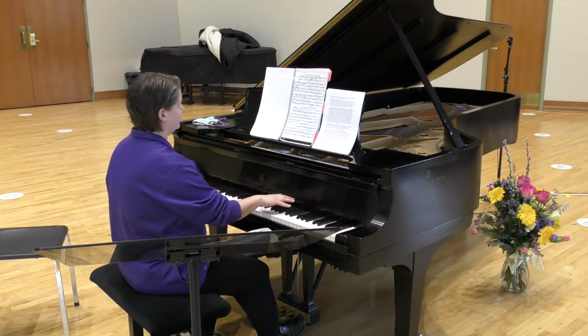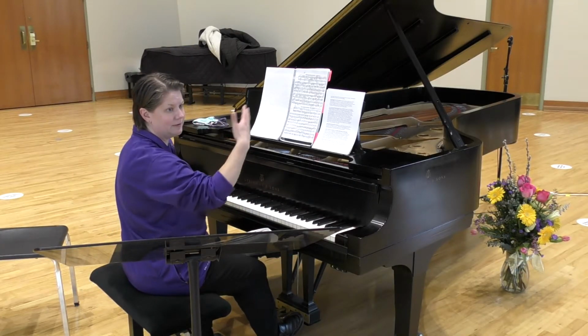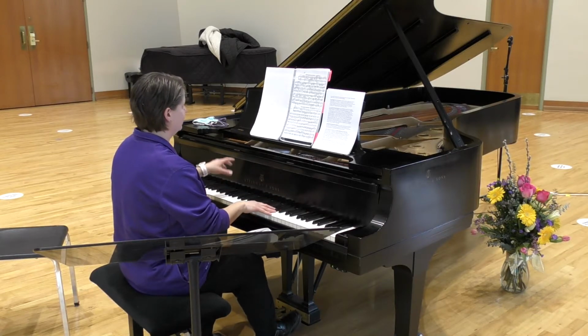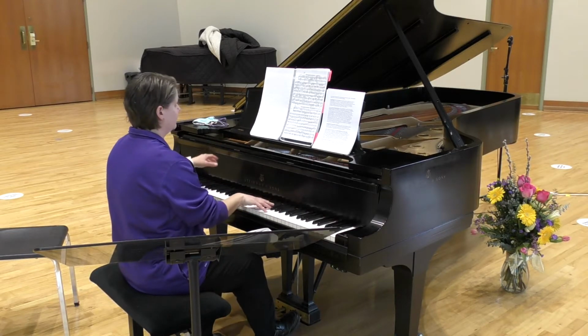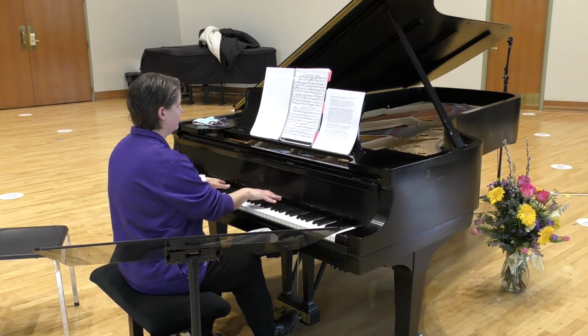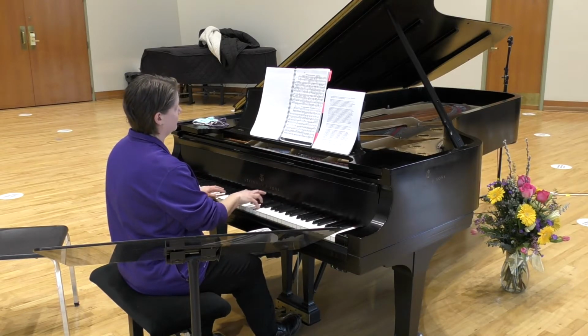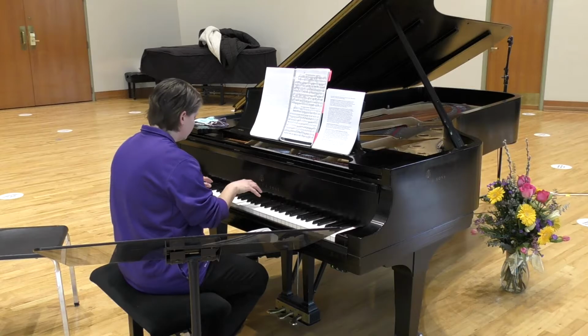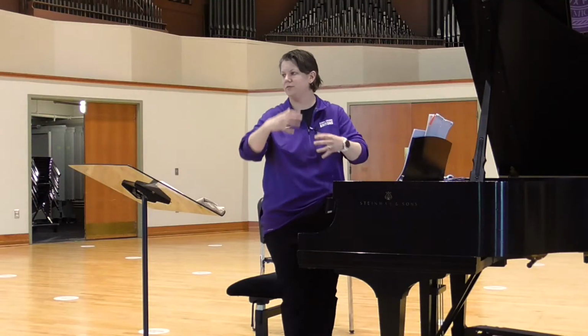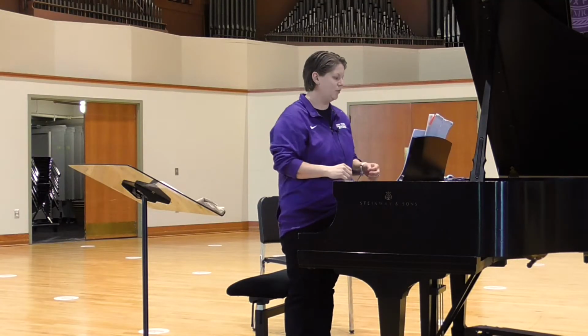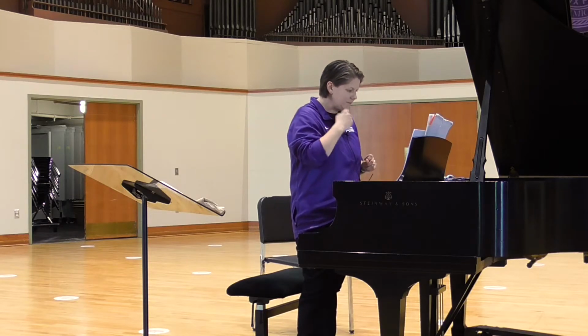So that little idea comes from the turn. So on and so forth. So a little more virtuosic, a little more energetic in character.